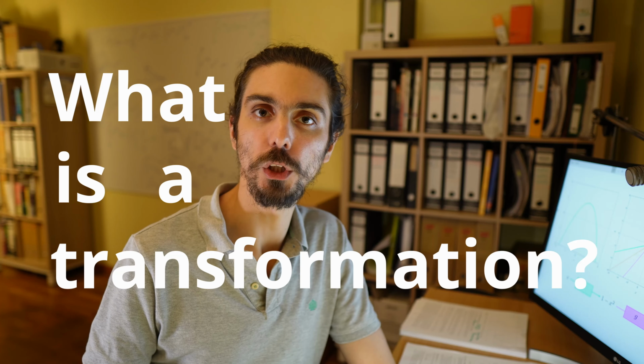What is a transformation of a function? We start with a given function, and then we compose it with some other function, and you get a new function. That new function is a transformed version of the original function.